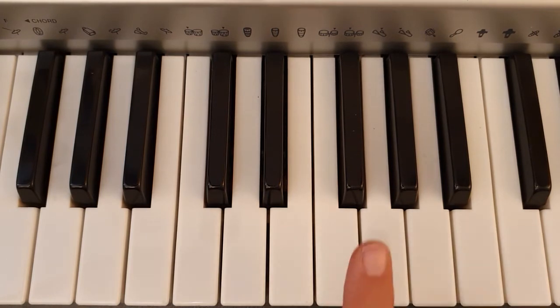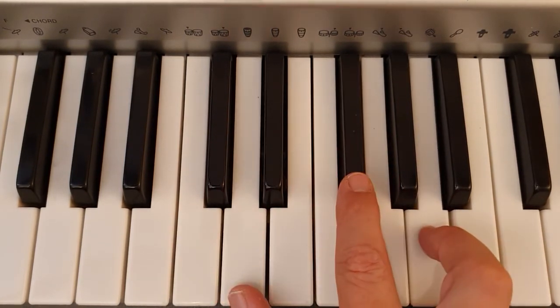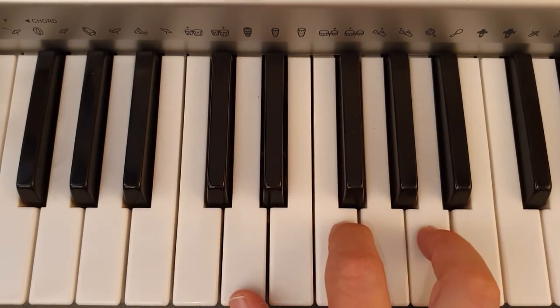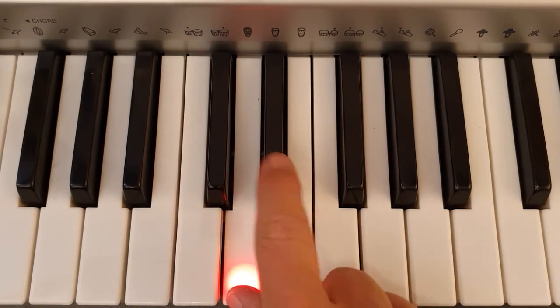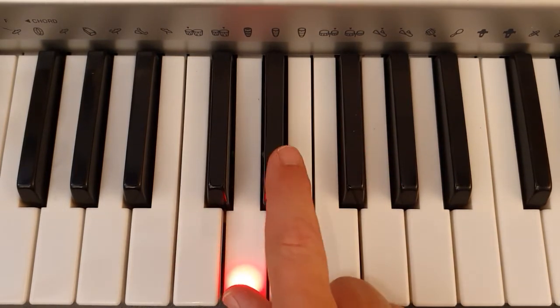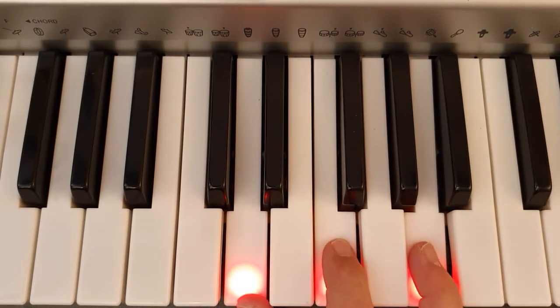Let's go for D. Originally looked like that. That's D major, and this is D minor. Okay, let's confirm it. D, 1, 2, 3, then 4. There's your D minor.